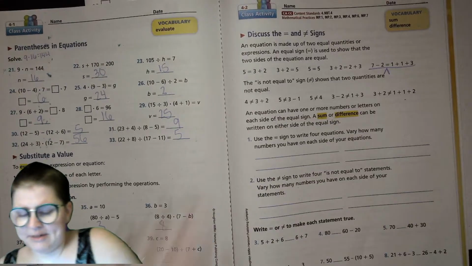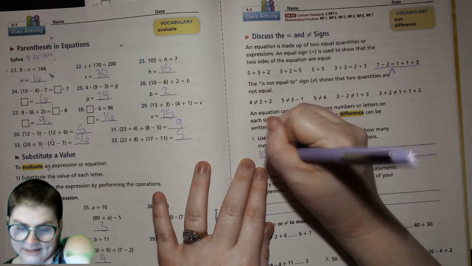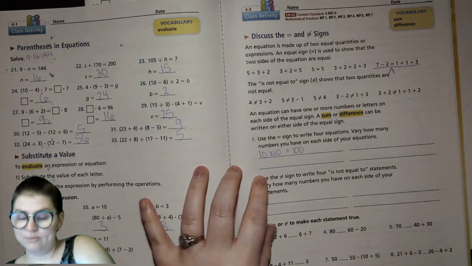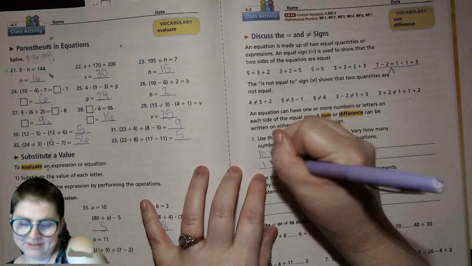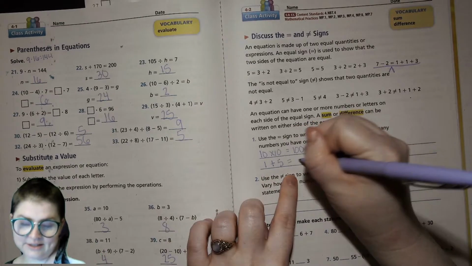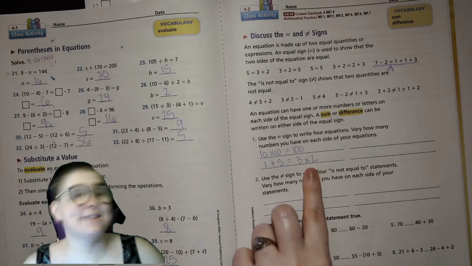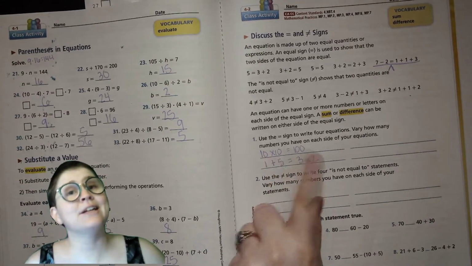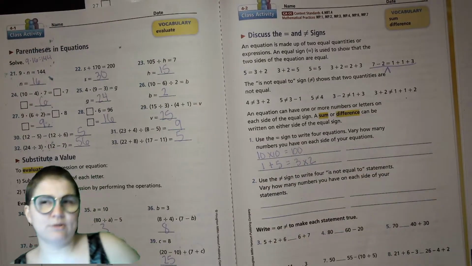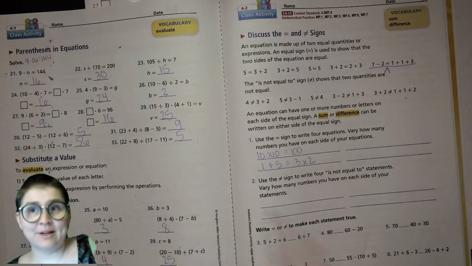Okay, so I'm going to say 10 times 10 equals 100. True. And then I'll say 1 plus 5 equals 6 equals 3 times 2. So this side is equal to 6, that side is equal to 6. This side is equal to 100, that side is 100. So balanced. Now you go ahead and write 2 that you can come up with. Okay? When you're ready, I'm going to continue.